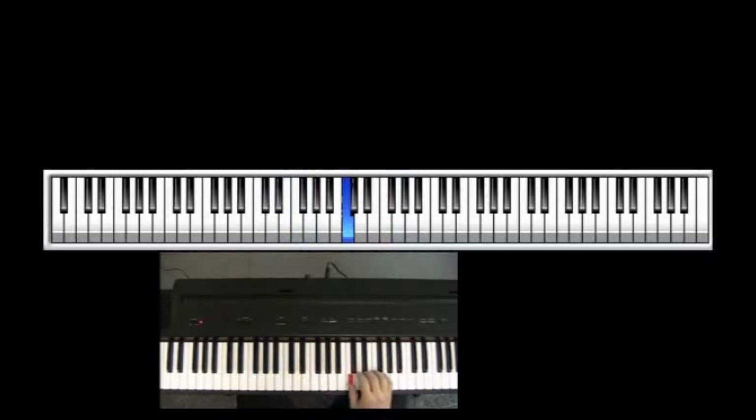Now we have 12 different roots to build a major triad on. But now it's easy. Why? Because you have the formula. From whatever root, whatever major triad you want to play, follow the same formula and you've got it.